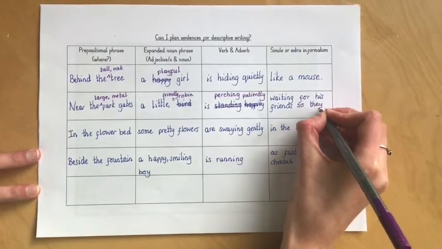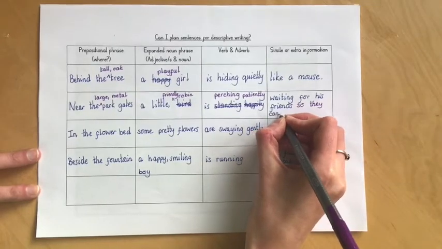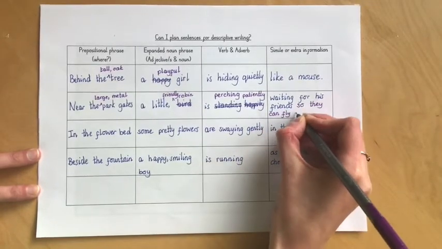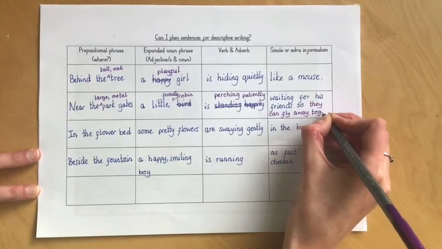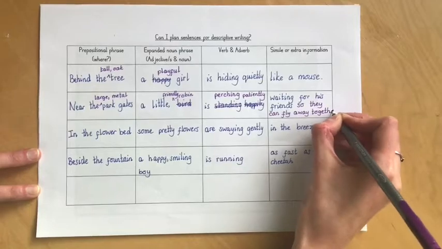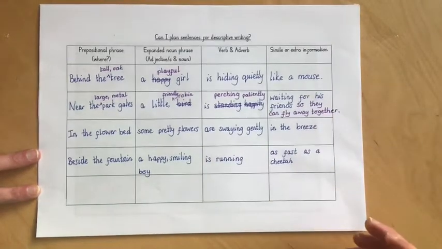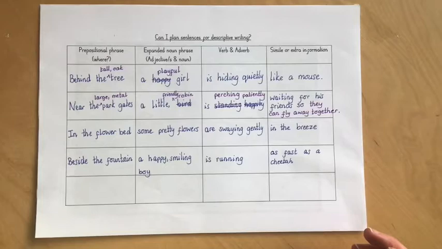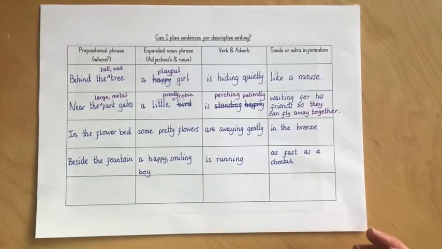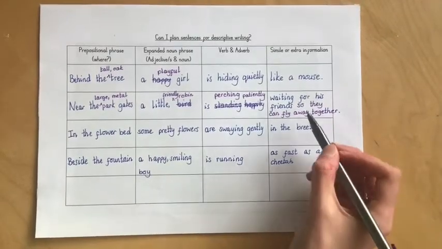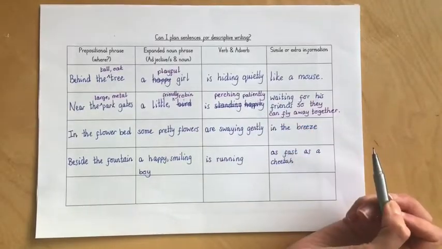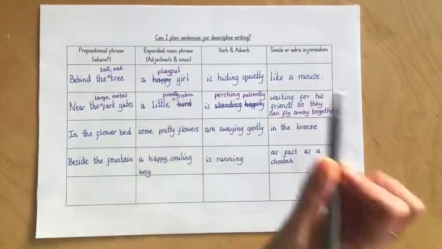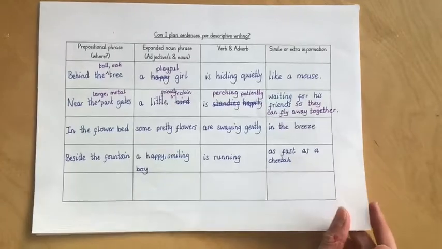they can fly away together. So I've given a reason there. The reason that he is waiting, or he is perching patiently, waiting for his friends, is so that they can fly away together. So my conjunction has improved that sentence along with my choice of words and the word robin to specify the type of bird.